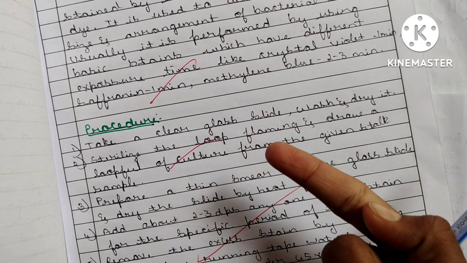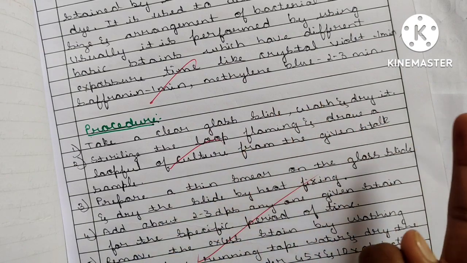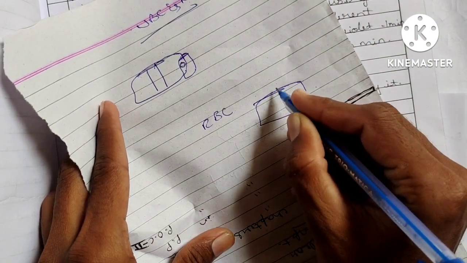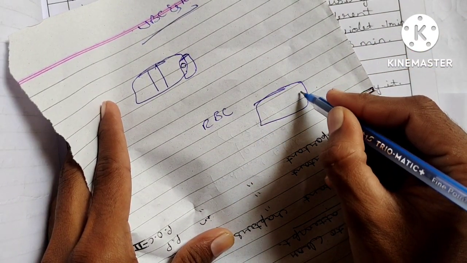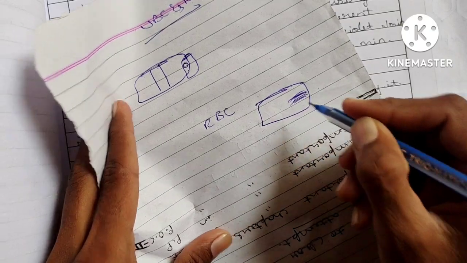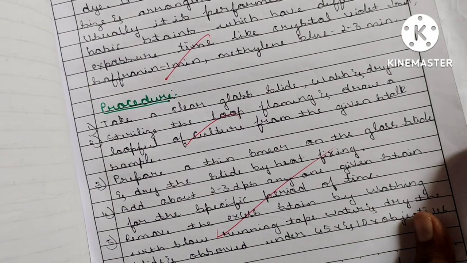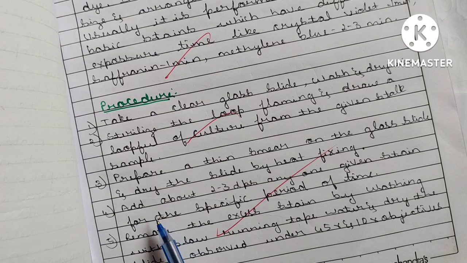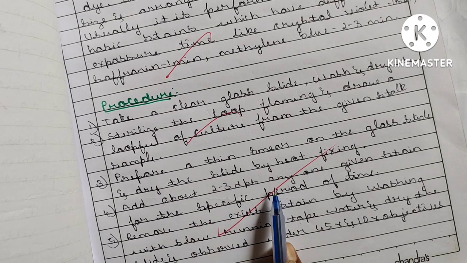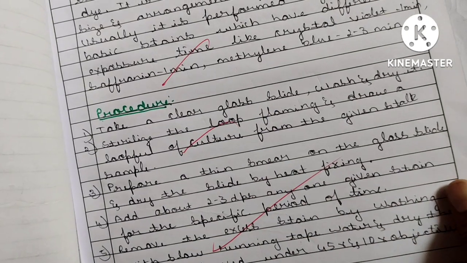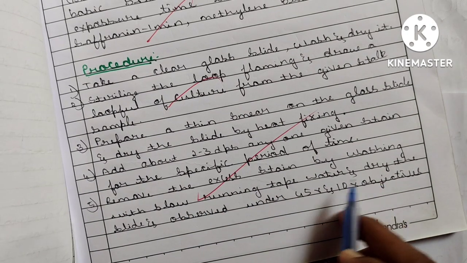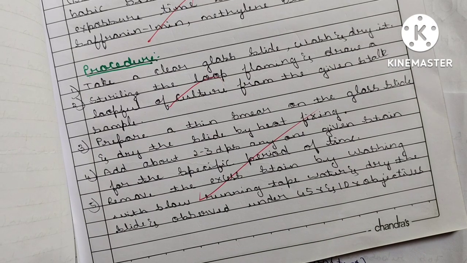Then you have to take that glass slide and prepare a thin smear. See, this is the glass slide, thin smear. Just take one microorganism with the help of the loop and prepare one thin smear here. That thin smear should be heat fixed, because if the microorganisms are alive, they should be in a dead condition. Then add about 2 to 3 drops of any one of the given stains for a specific period of time. First you have to add that given stain. Then remove the excess stain by washing with slow running tap water. Then dry the slide and observe under the 45x and 10x objective lens.